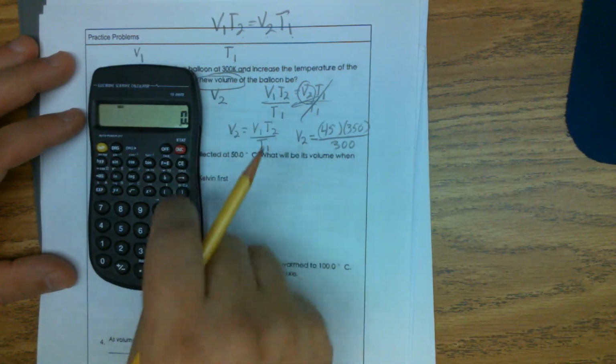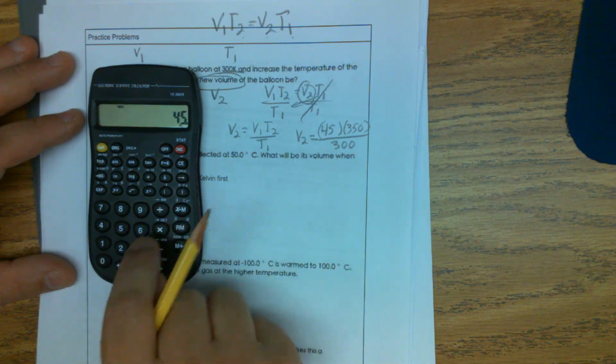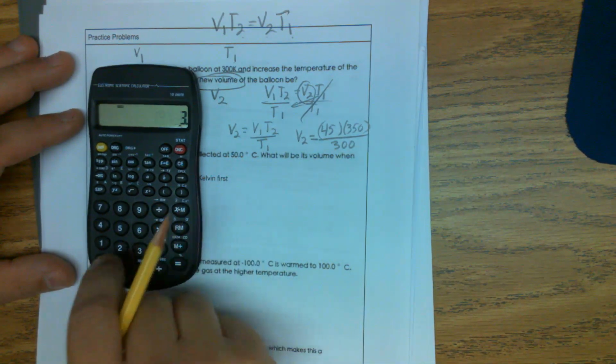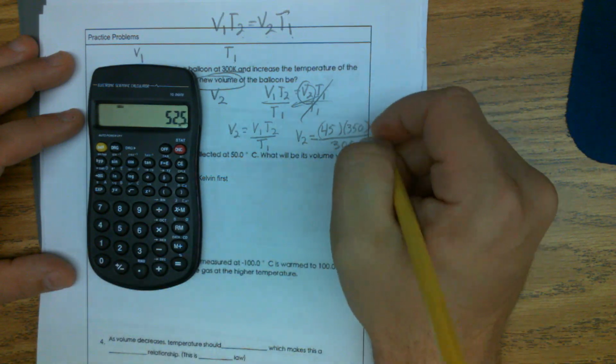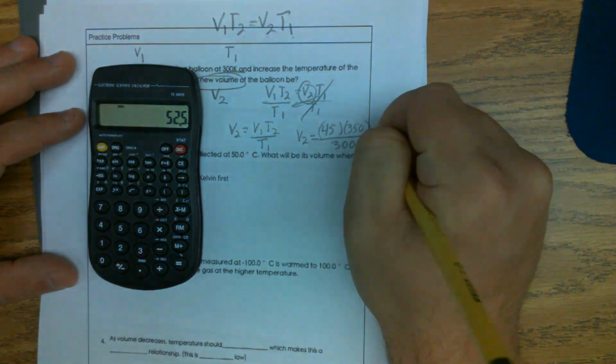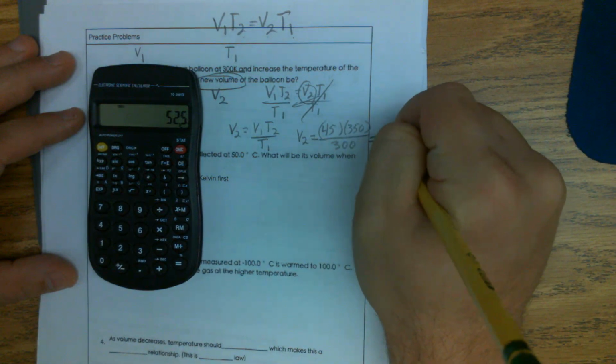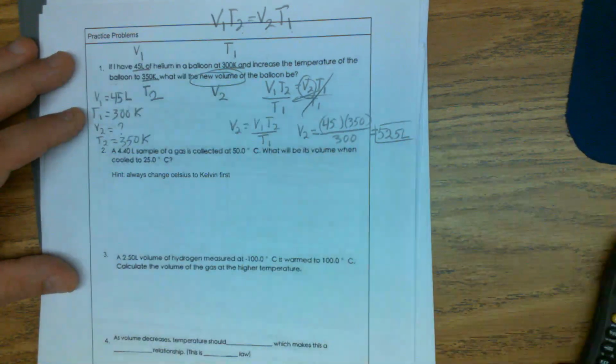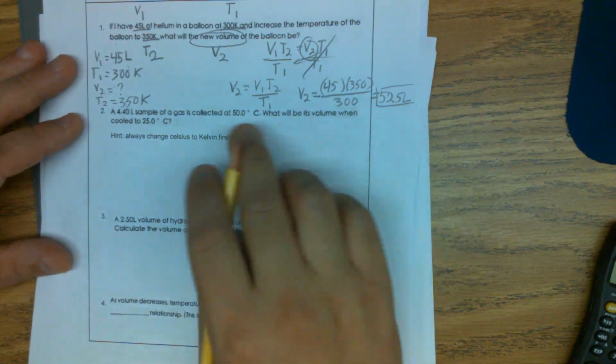So 45 times 350 divided by 300. So we should get 52.5 liters is our total. Okay, so that's the first one.